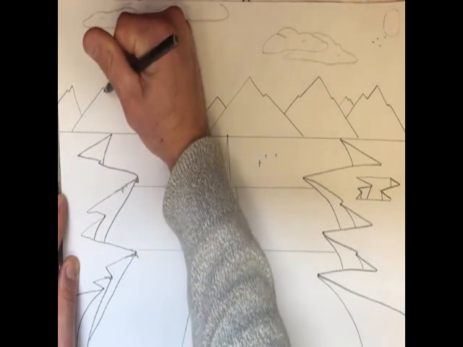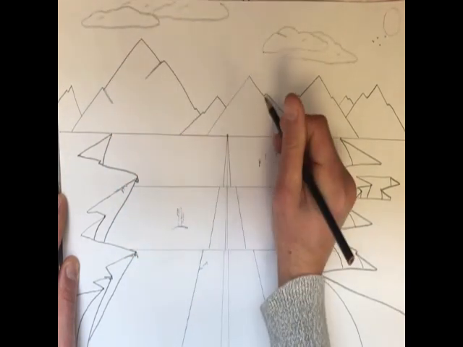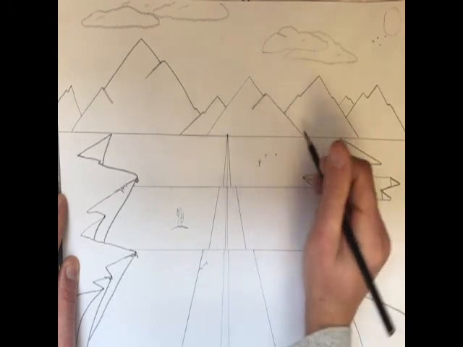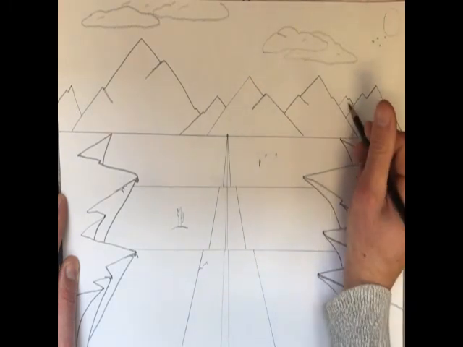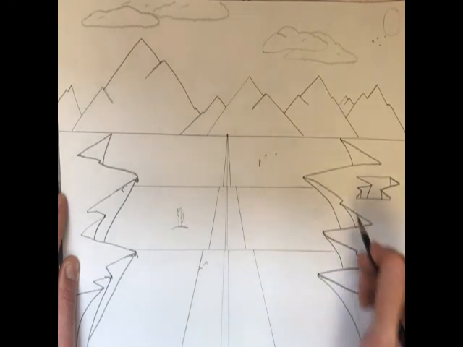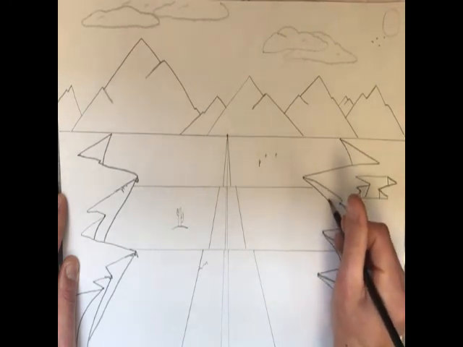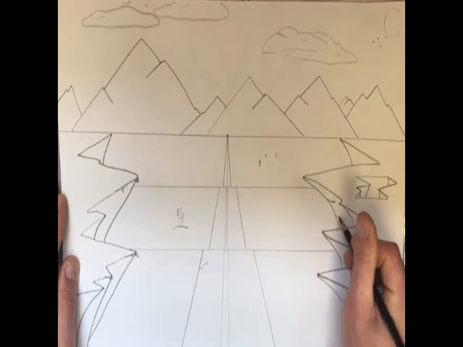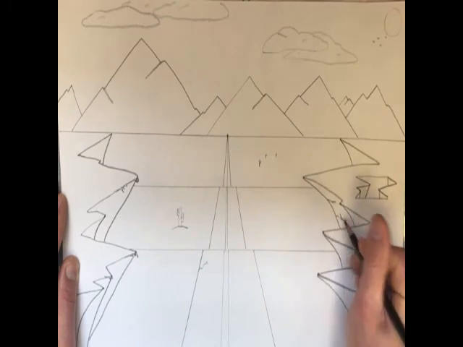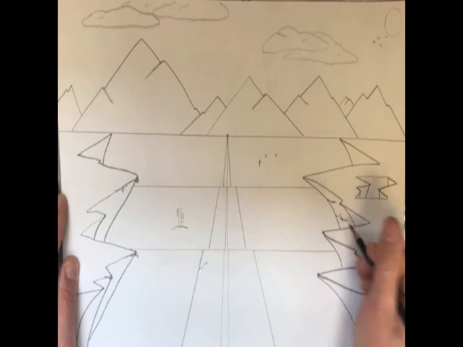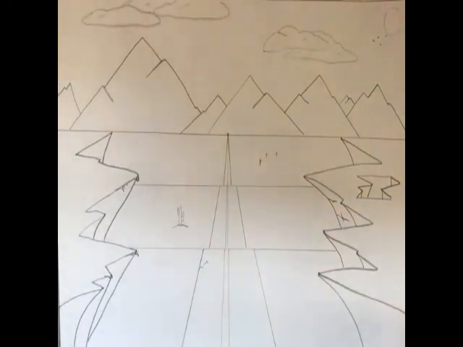You could add more lines on your mountains to define them and separate them further. You could add cracks on the cliffside to make it look more jagged. Okay, the possibilities are endless.